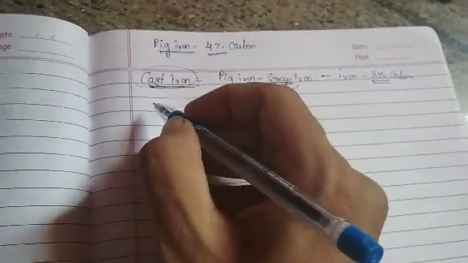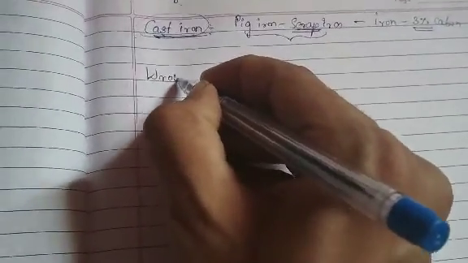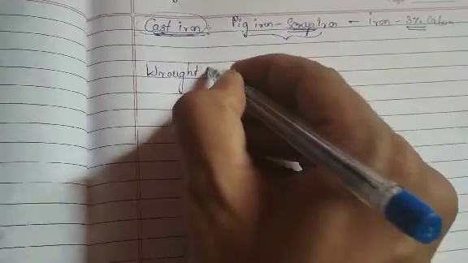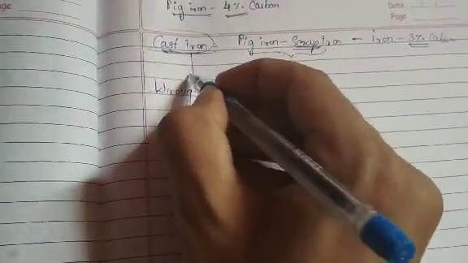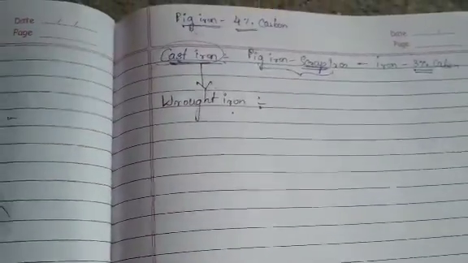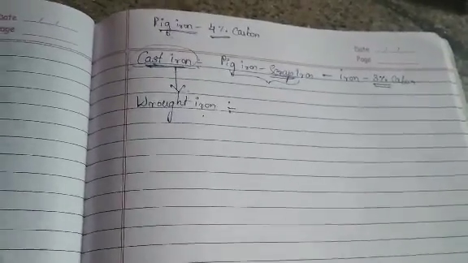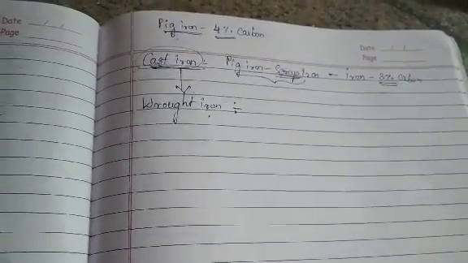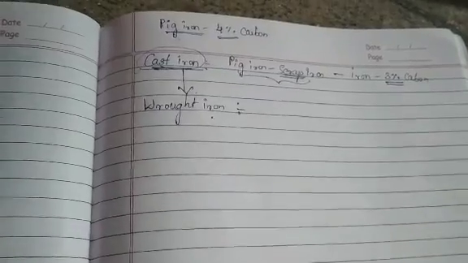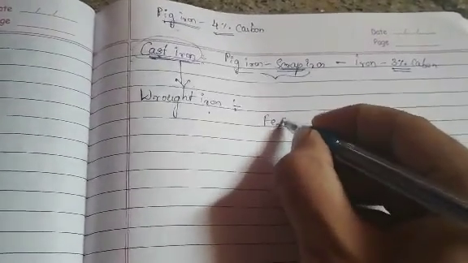The commercially known highest quality of iron is called wrought iron, of course, which is obtained from cast iron. So how do we obtain this wrought iron? Basically, we are using a reverberatory furnace similar to the blast furnace itself, but instead of lining the reverberatory furnace with coke, we are lining it with hematite itself, that is Fe2O3. Of course, the same process is carried out.